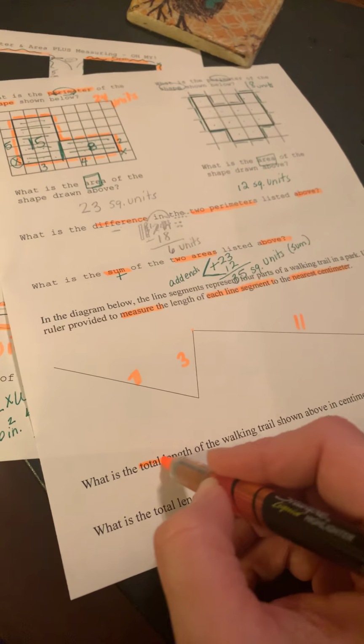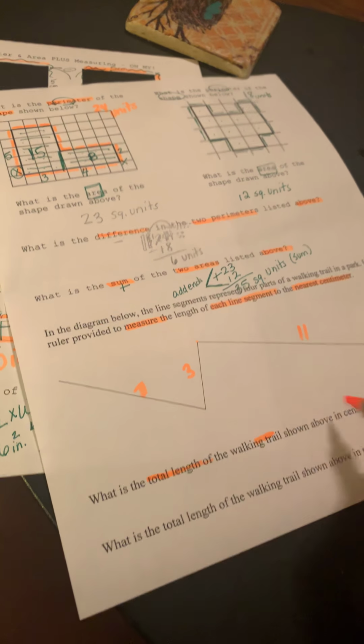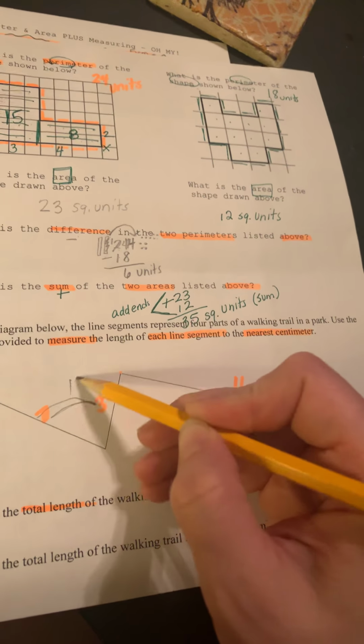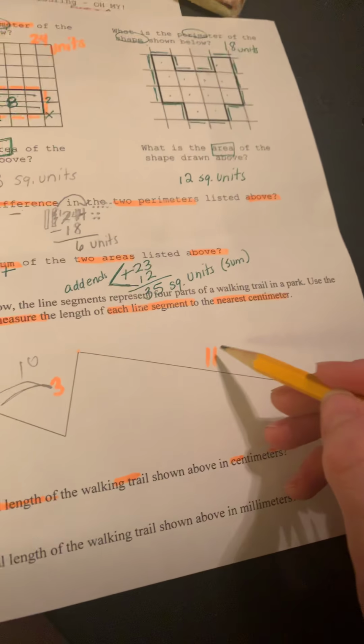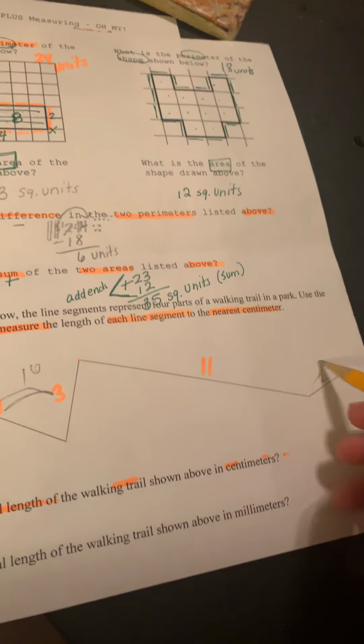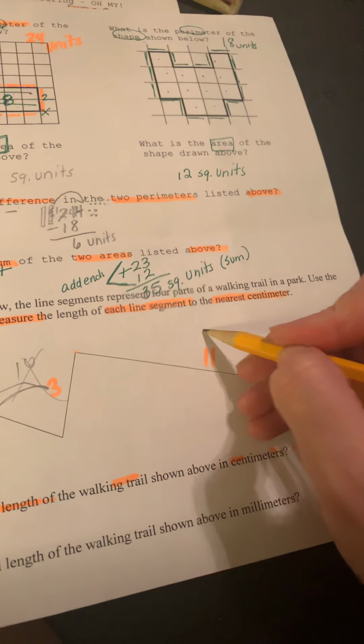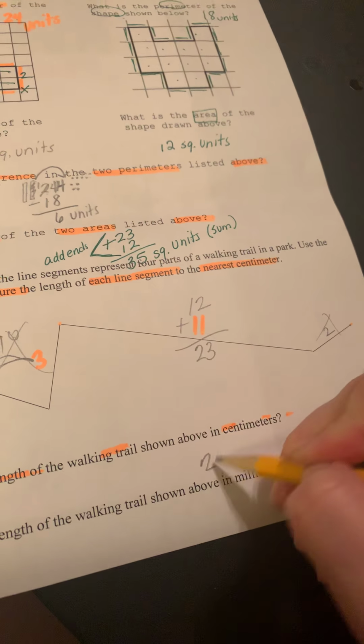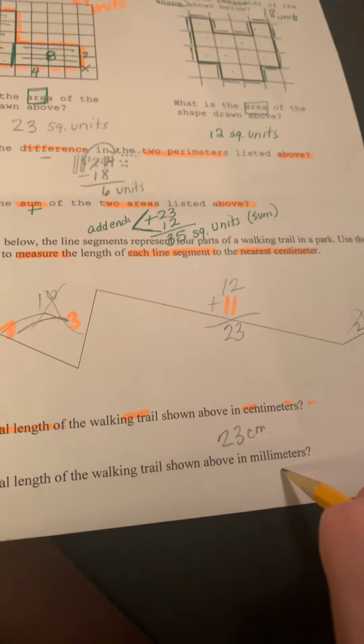All right, and then below, we want total length of trail, centimeters. Well, we measured it in centimeters. Here's what I would do. I know 7 plus 3 is 10. And 10 plus 2 is 12, and 12 plus 11 is 23. So it's 23 centimeters. And then you're going to want the length in millimeters.